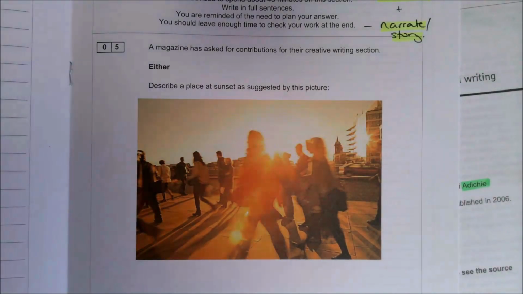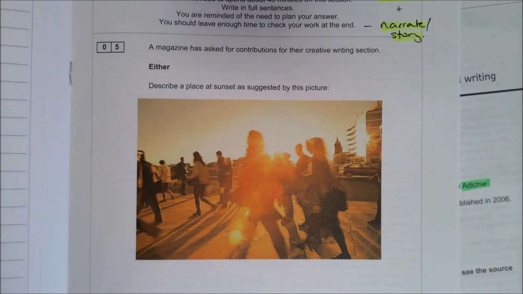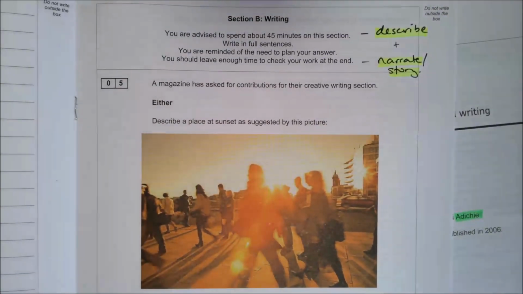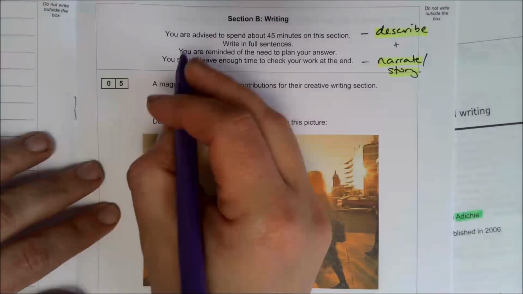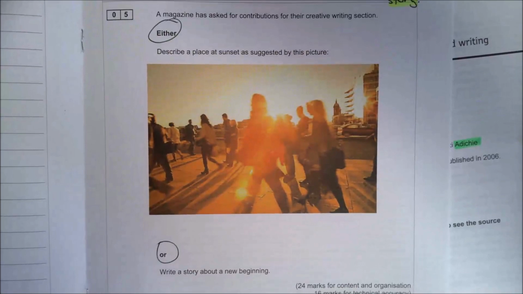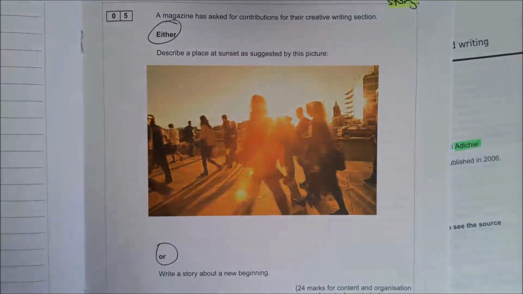Okay, so if you're doing the paper in order, this is the final section, and it's worth half of the marks. So you must make sure that you've allowed 45 minutes at least to complete this. The writing section is either a description or a story, and you will be given the choice of either. So make the decision based on how you're feeling and the picture perhaps as a stimulus, and think about how the practice that you've done will help lead to a really good piece of writing.